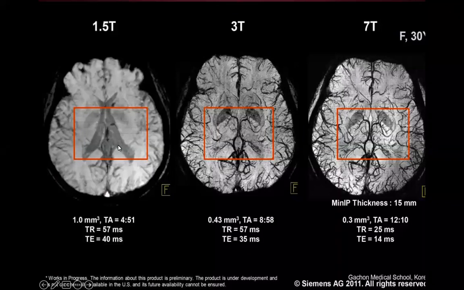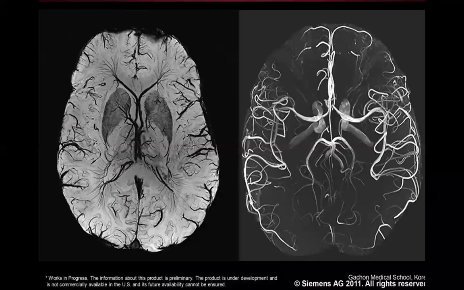Based on the strength of the magnet, we'll be able to better differentiate the tissues. How and why, I'll be explaining later. This, for example, is a 1.5 Tesla image. This, for example, is a 3 Tesla image. Look at the quality of the vessels when it is a 7 Tesla MRI. 7 Tesla MRI is not yet clinically approved.